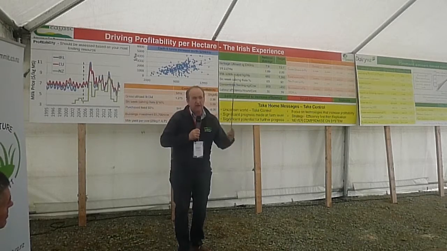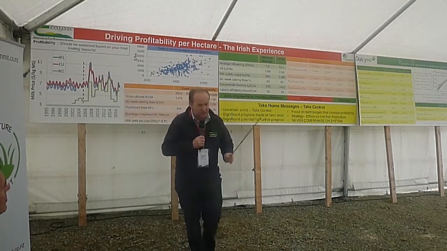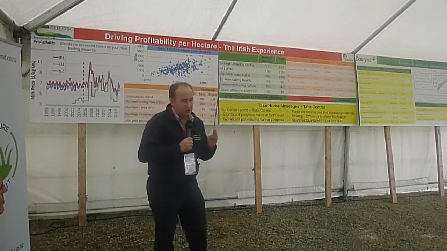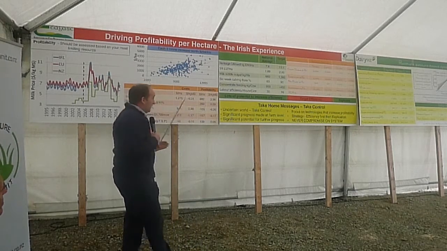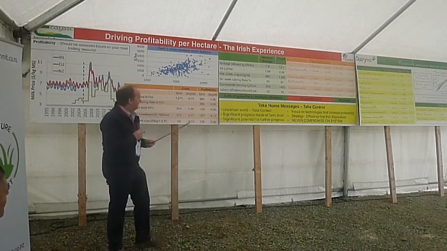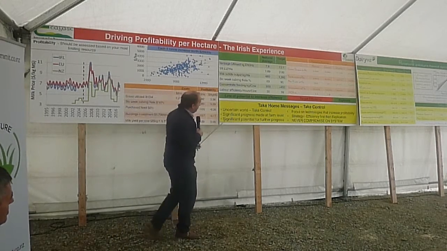From what I understand, and I'm only in the country 7 or 8 days, in the New Zealand industry, utilisation is flat or declining, and 6-week calving rate might also be declining. So that's something that you need to be really worried about as an industry.